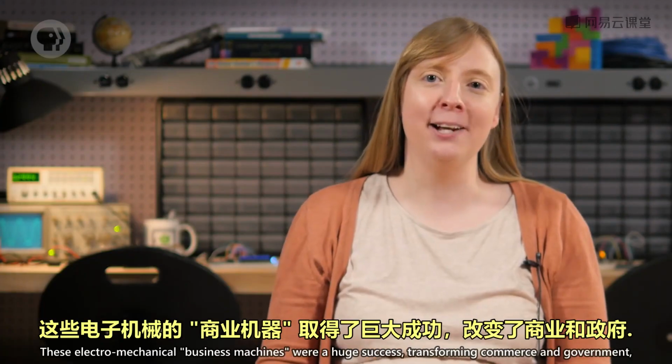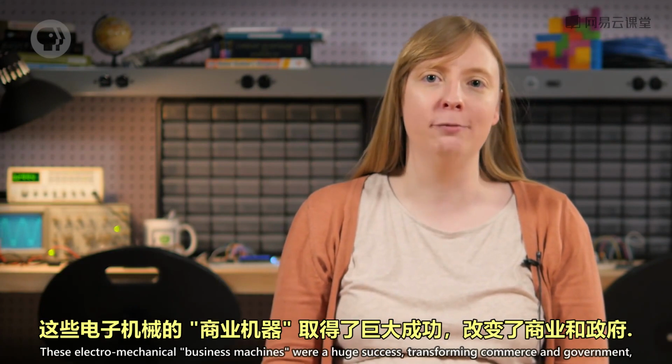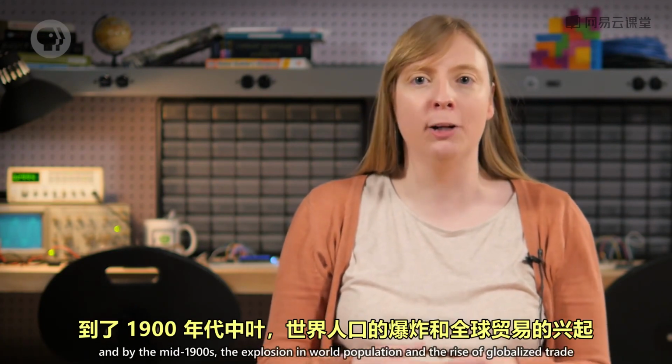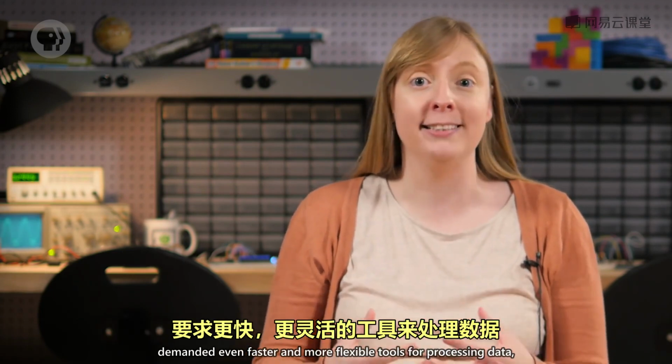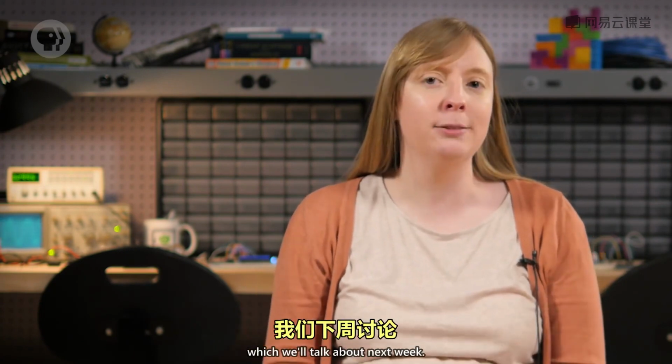These electromechanical business machines were a huge success, transforming commerce and government, and by the mid-1900s, the explosion in world population and the rise of globalized trade demanded even faster and more flexible tools for processing data, setting the stage for digital computers, which we'll talk about next week.